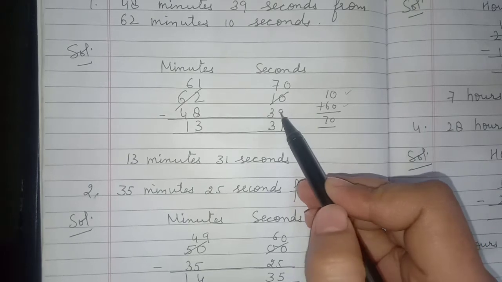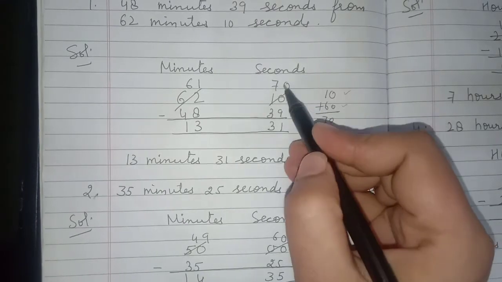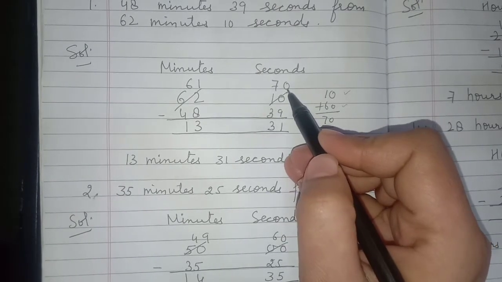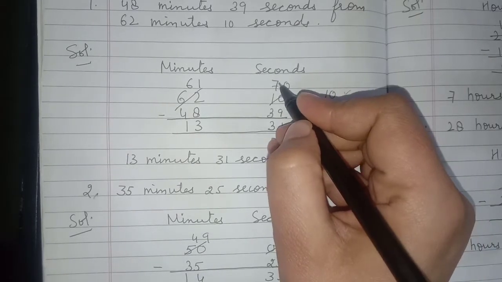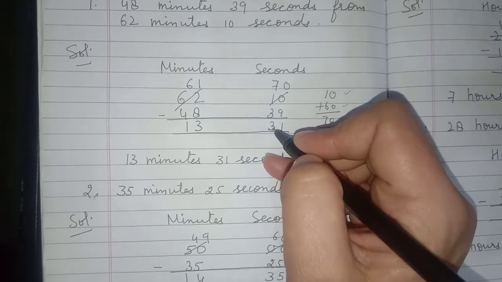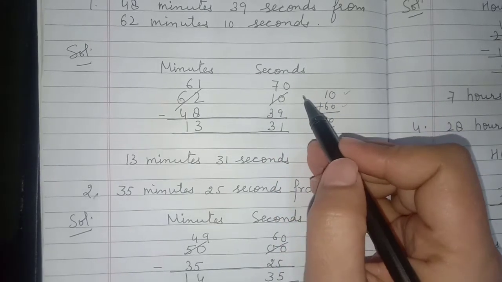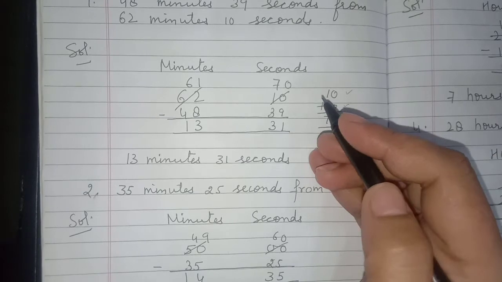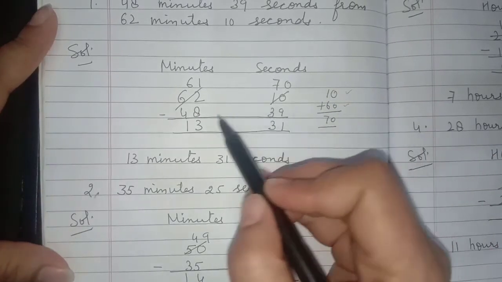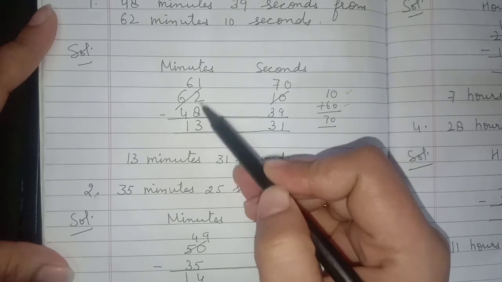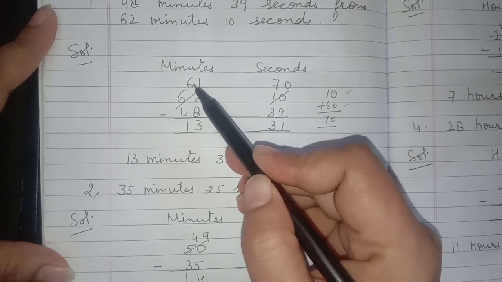So we can't subtract 9 from 0. So we will borrow from 7. So this 0 will become 10. So 10 minus 9 is 1. And here it will be 6. So 6 minus 3 is 3. I'm not cutting it very much so that it will be easier for you to understand what I have written. So here we can't subtract 8 from 1. So we will borrow from here.